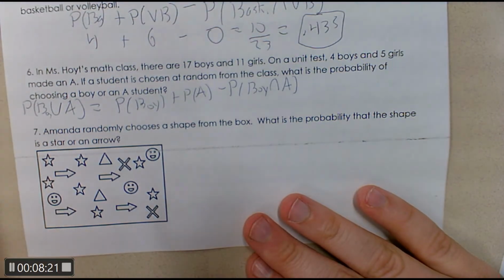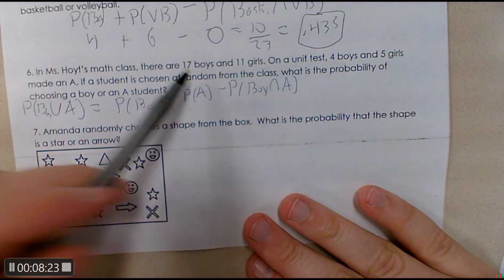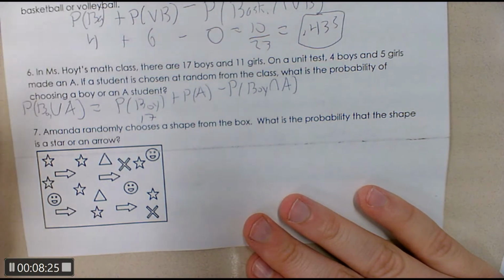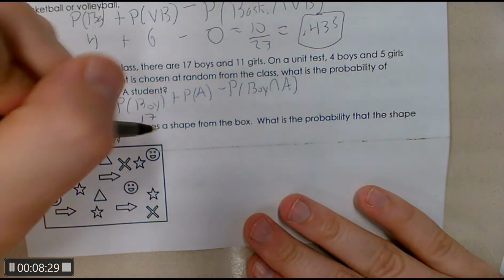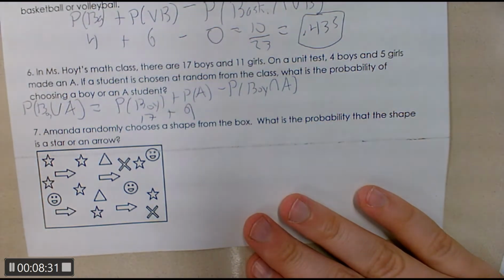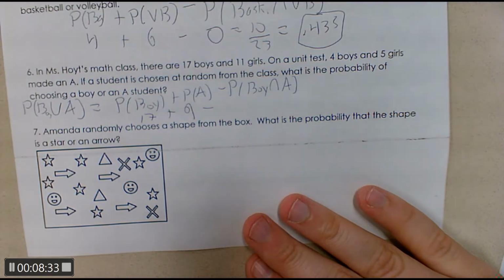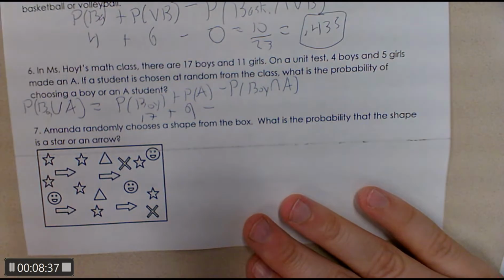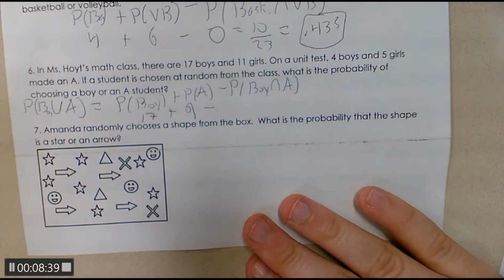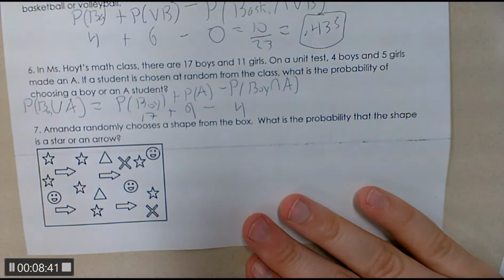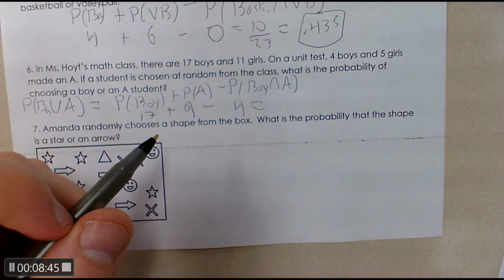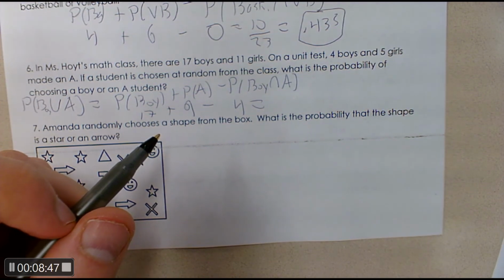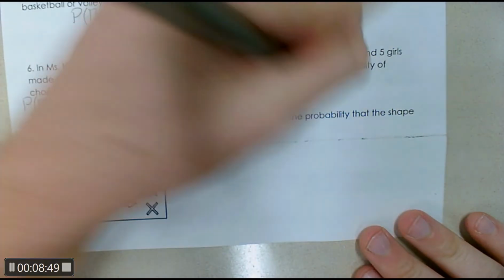So that's the probability when they're both. My boys, I got 17 boys. My A students, I have 4 boys and 5 girls who made an A, so that's 9 total A students. Minus the ones that are both boys and A's, because we're double counting them right now. So minus the 4 boys that also got an A. That gives us 17 plus 9 minus 4 is 22.